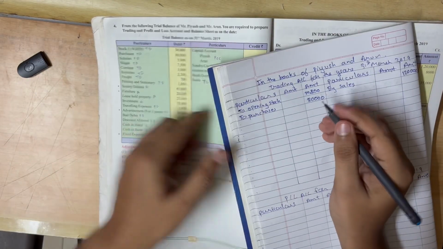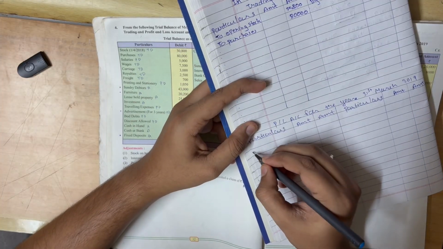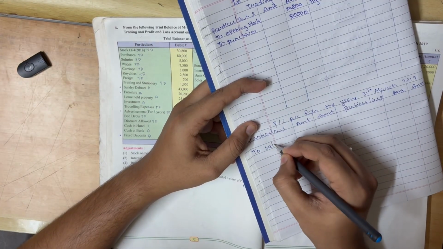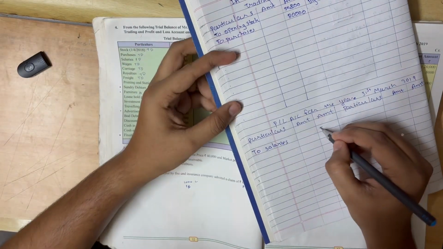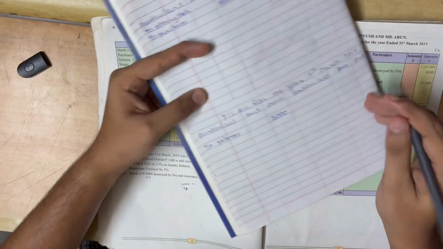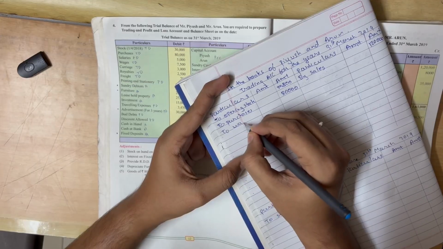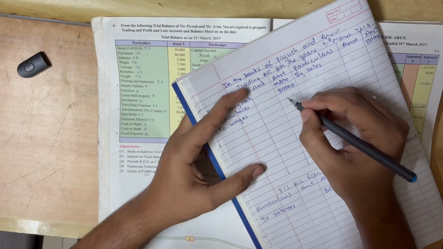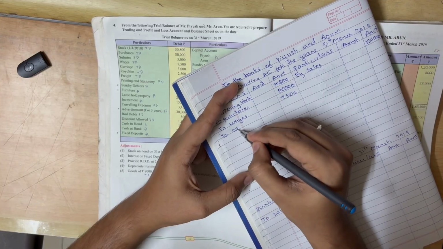Next, salaries. Salaries come under trading, to salary, 5,000. Next, wages. Wages come under trading, wages 7,500. Carriage. Carriage also.